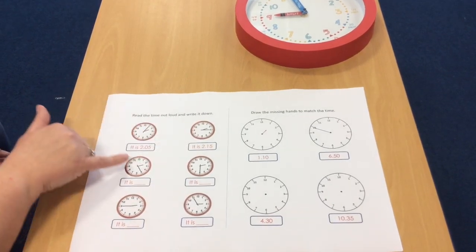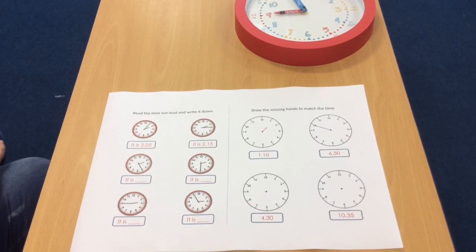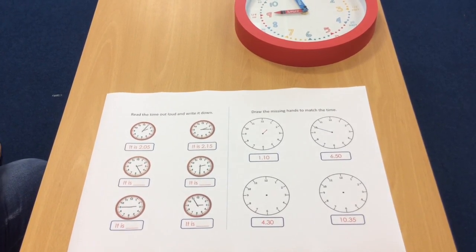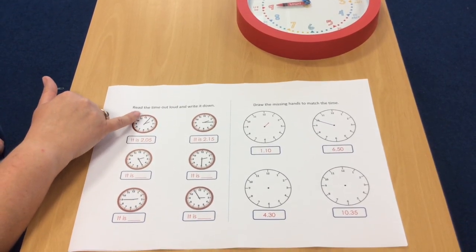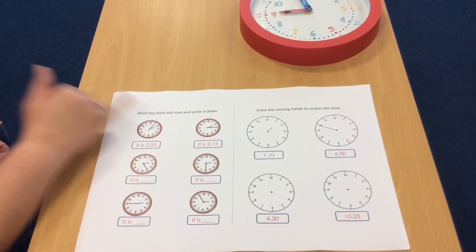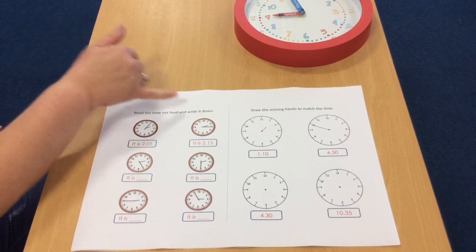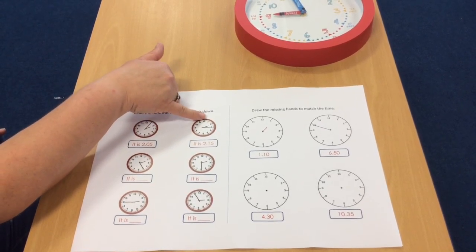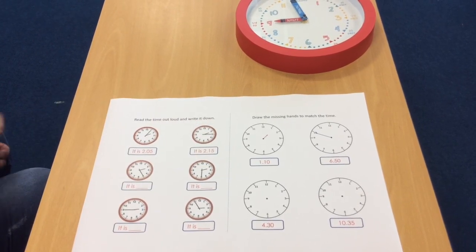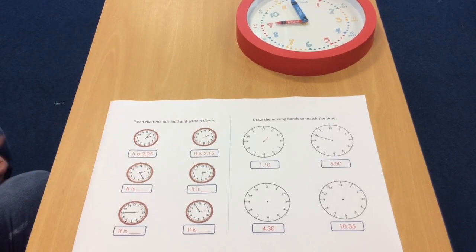So, we're going to have a look at some times on the clock, read it out loud, and then write it down. Pause the video for a second and see if you can do that. So, we look at the hour hand, it's 2, and then it's 5 minutes past the hour. 2:05. Here we look at the minute hand, 5, 10, 15, and again 2 o'clock, so it's 2:15. It's 15 minutes after 2.